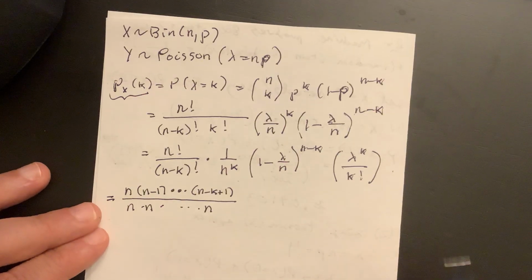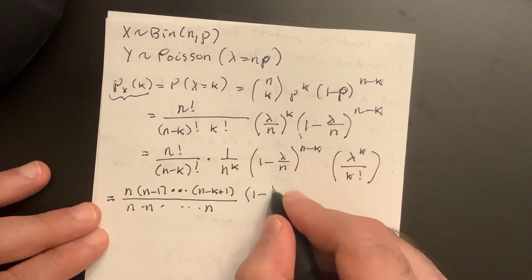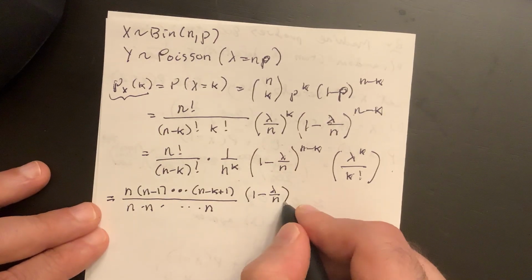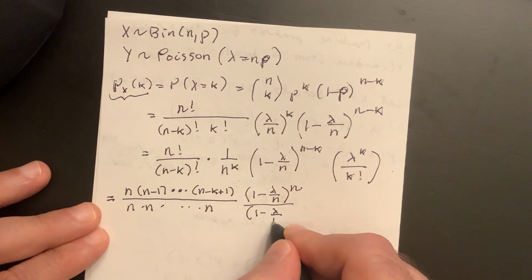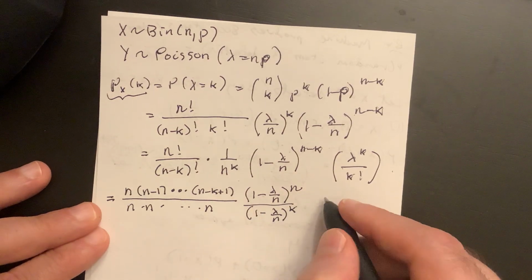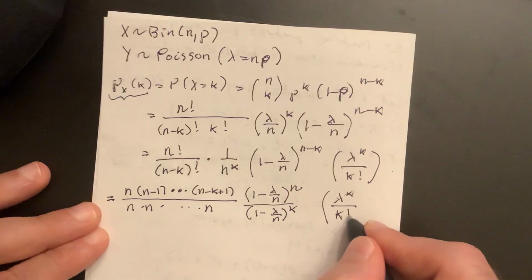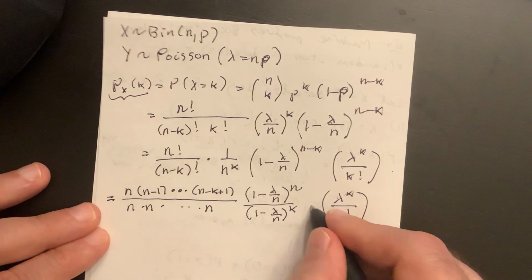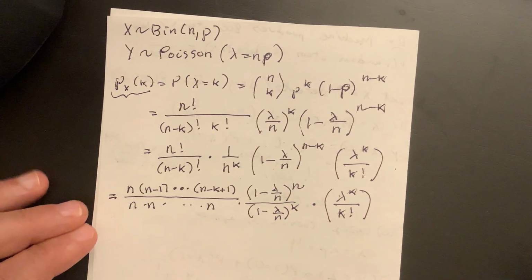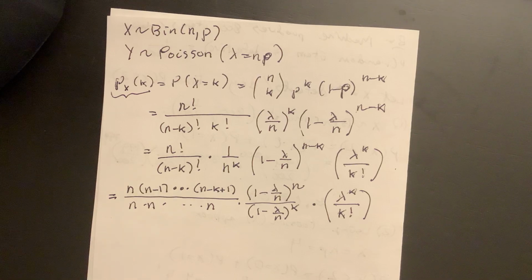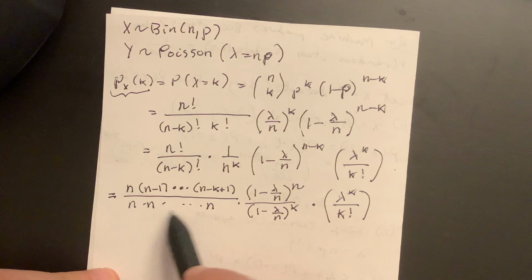All right, for the other thing here, I want to keep this. Now, as n gets big, since k is fixed, this should go to 1.